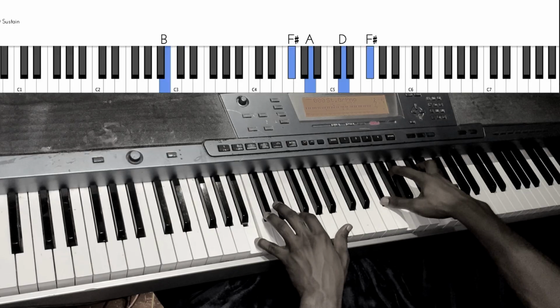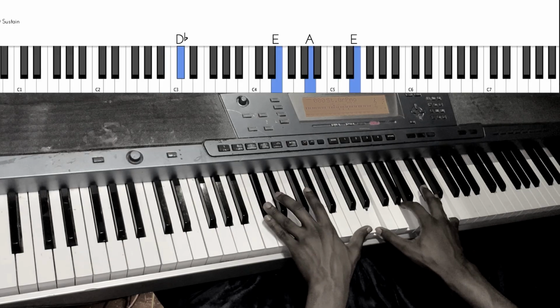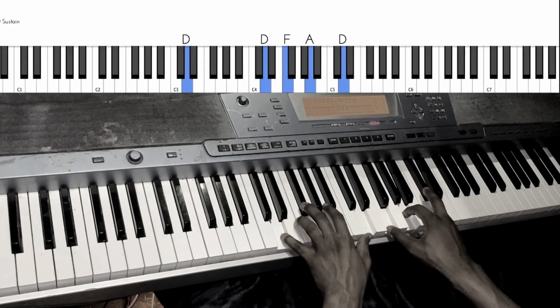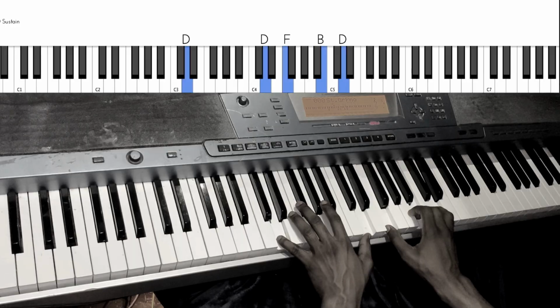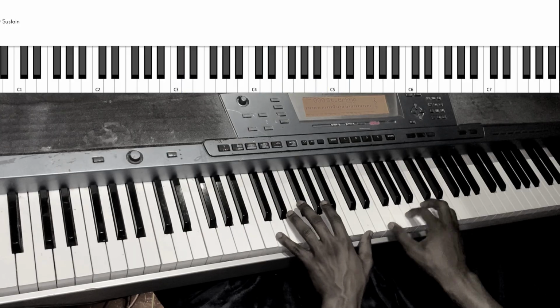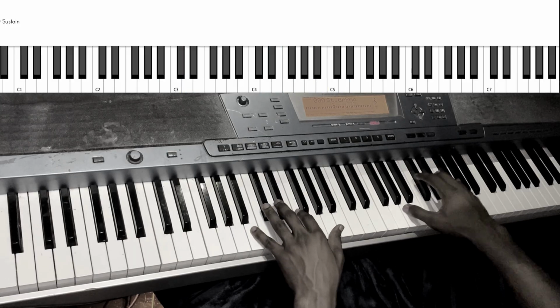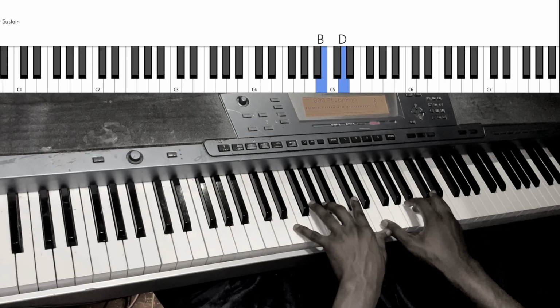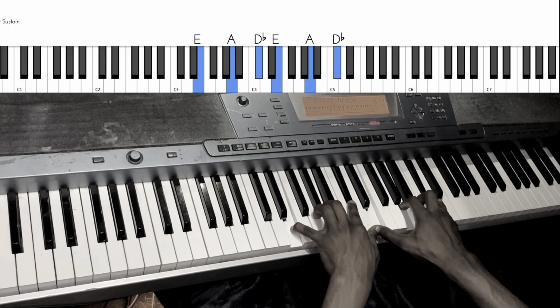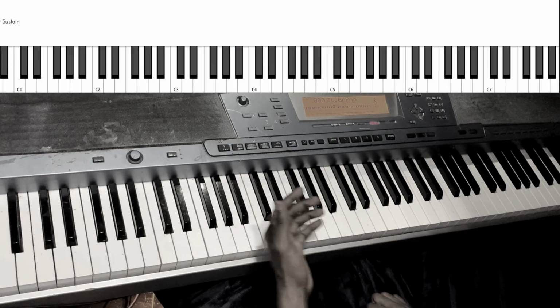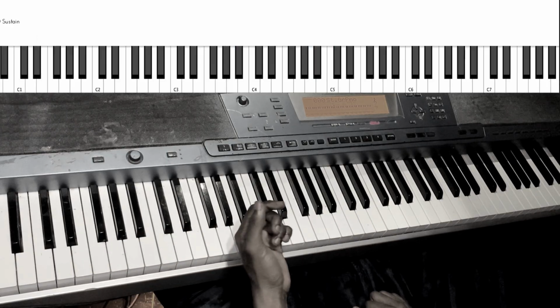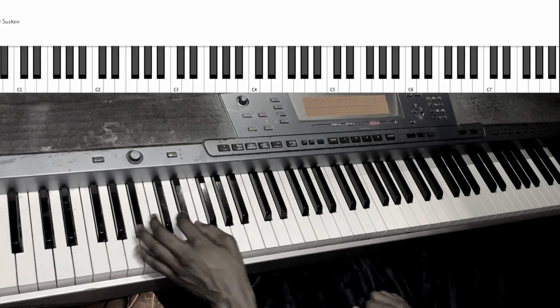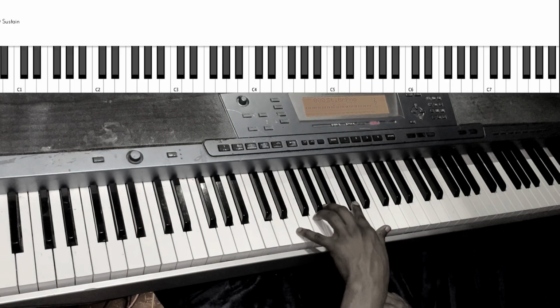So 2, 3, that's the 4 minor. I could have it that way. So, and then to the 1. Now that 1 plays the role of a predominant because of the fact that I have the 5 on the bottom.